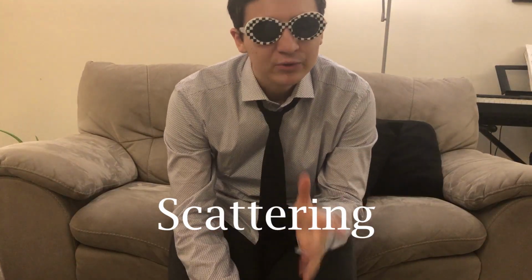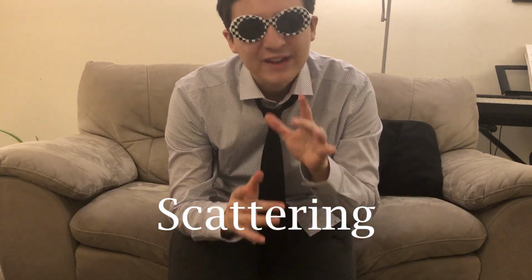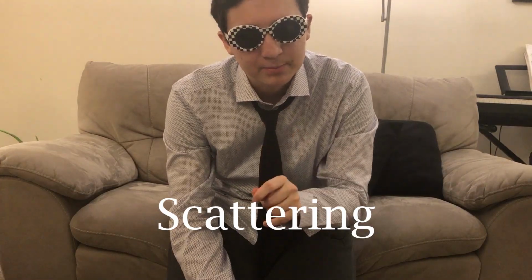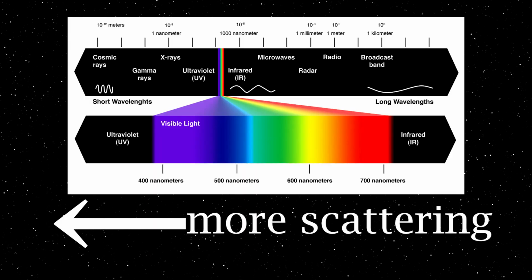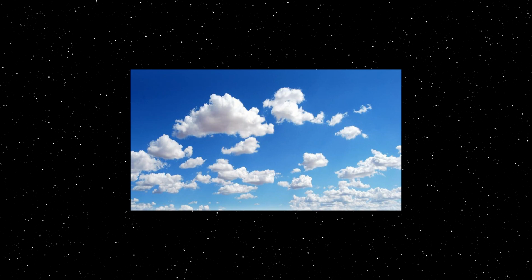Scattering is when light bounces off an object depending on the light's wavelength and the object's size and shape. Lower wavelengths scatter more light, meaning that blue and violet light scatters the most. The sky's color is because of this effect. Scattering is also why red lasers are the most common, as the red wavelength makes it scatter the least.